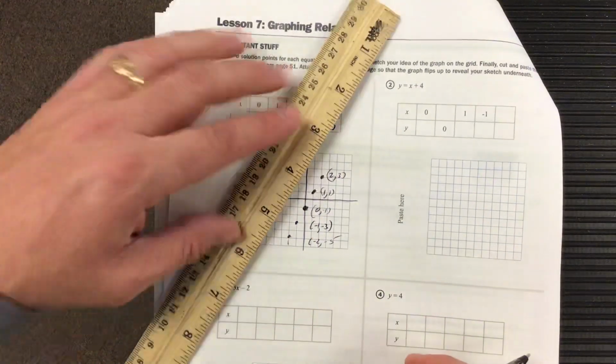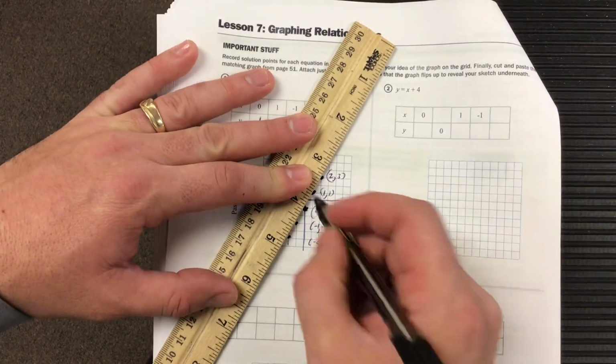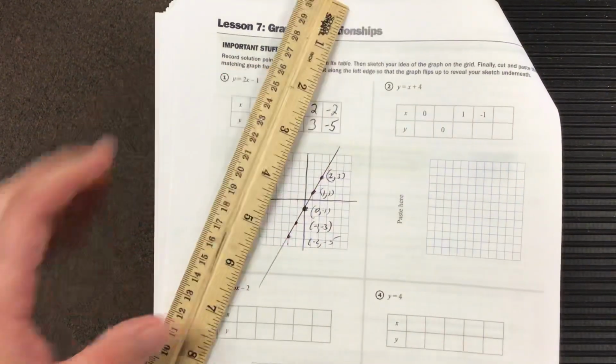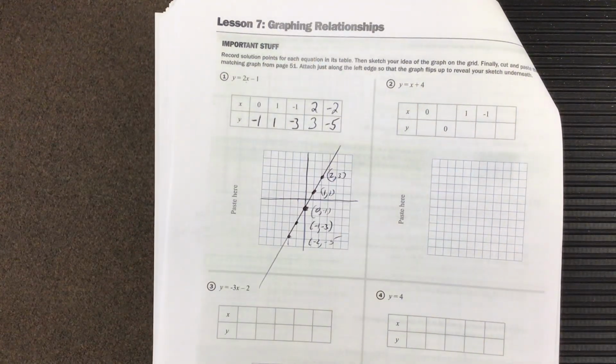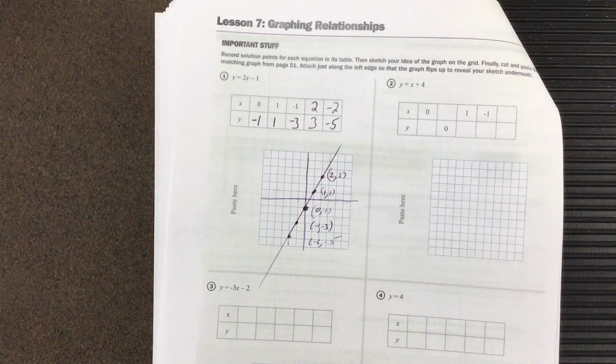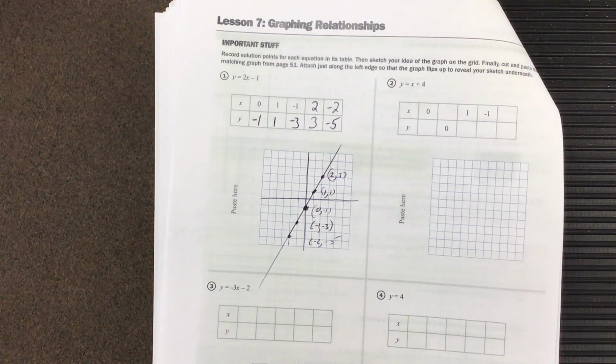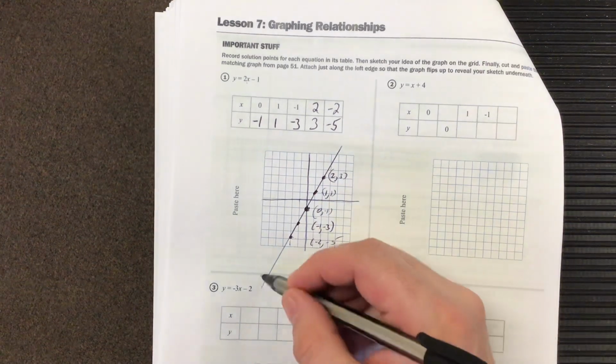I like to have at least 3 points. This one we did 5. They got all lined up. Use something to connect the dots there, side of your phone or your iPad, just to draw a nice line that goes on forever.